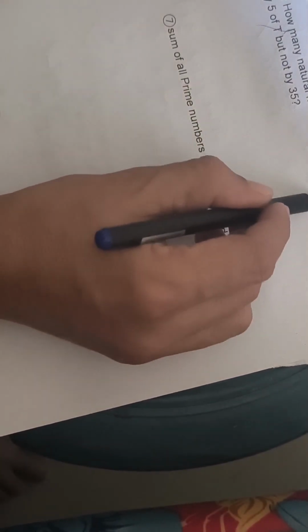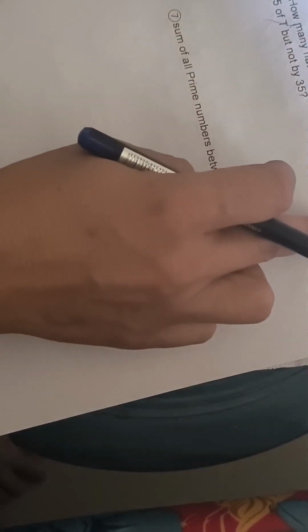Less than 1000, divisible by 5 but not by 35. So if you take this, divide 999, which is the largest number less than 1000.